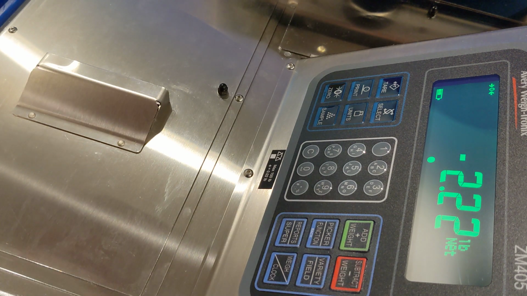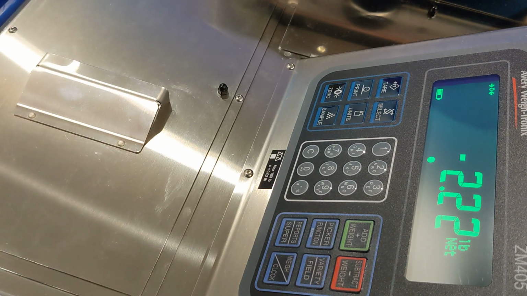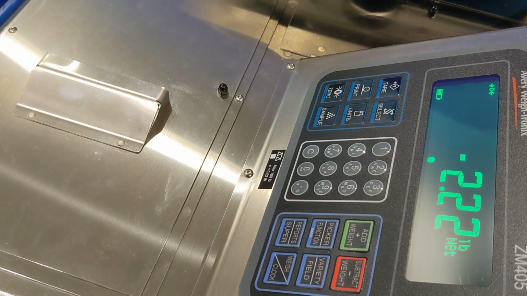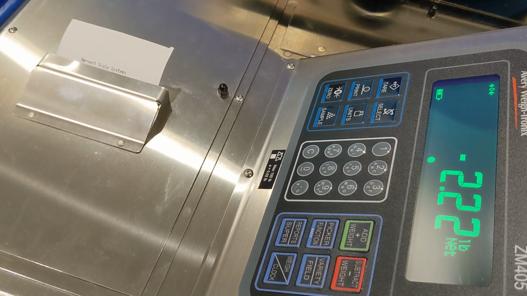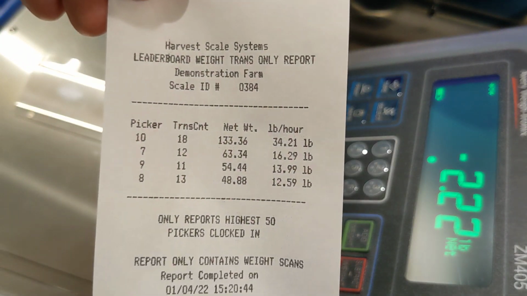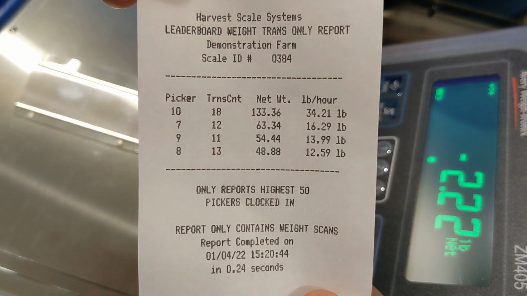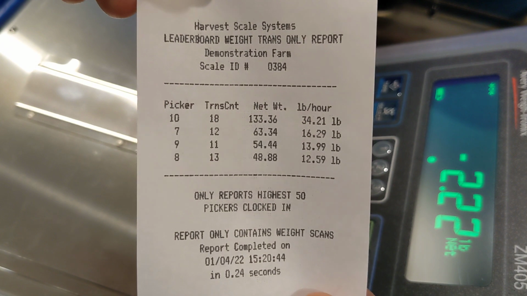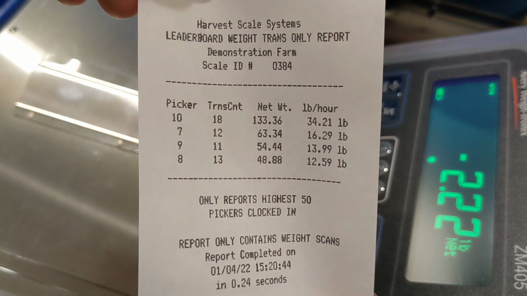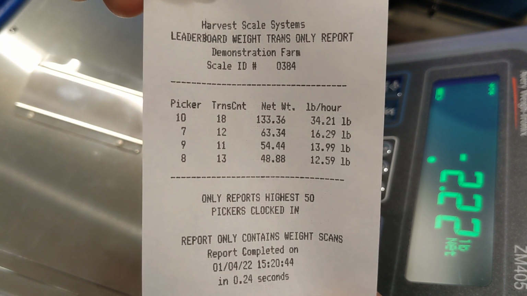One of our more popular reports is the Leaderboard Report. Simply scan that, and you'll see that you get a printout of the pickers on your crew sorted from highest to lowest, or the most efficient picker to the least efficient picker.